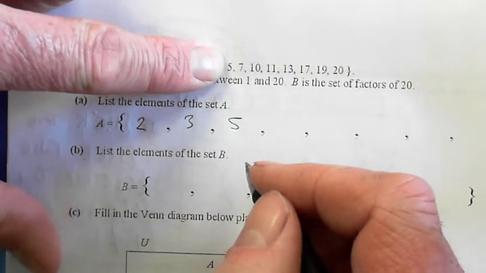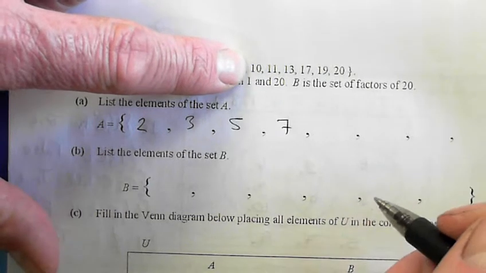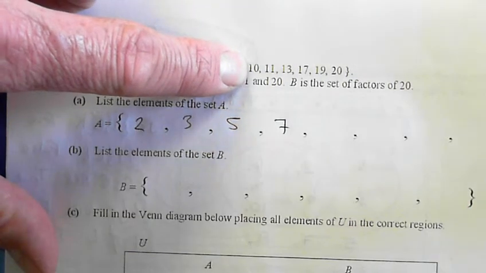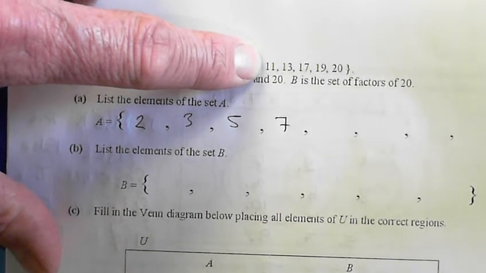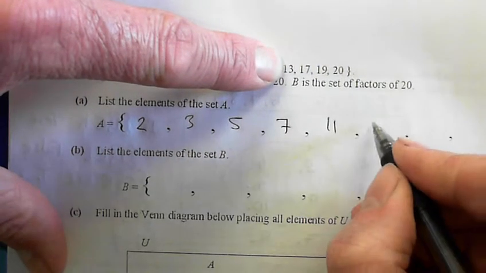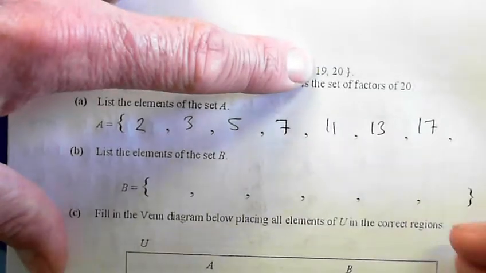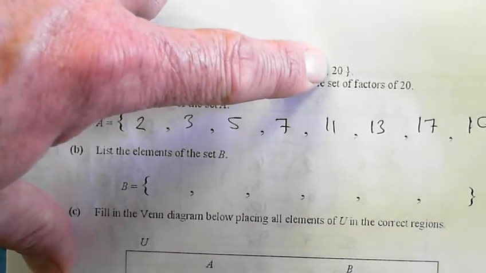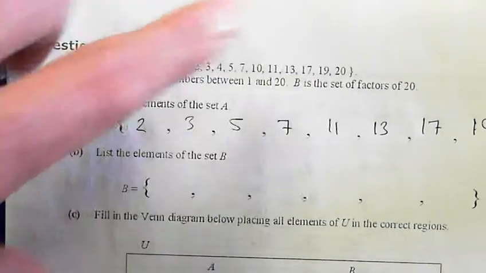It's only divisible by 1 and itself. 7. 10 is divisible by 1, 2 and 5, isn't it? So that's 3 divisors, so that's not. 11 is divisible by only 1 and 11, so that's a prime number. 13 is only divisible by 1 and 13. 17 and 19. Only divisible by 1 and 17, only divisible by 1 and 19. 20 is divisible by 1, 2, 4, 5, 10 and 20.